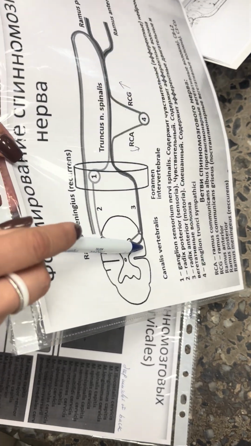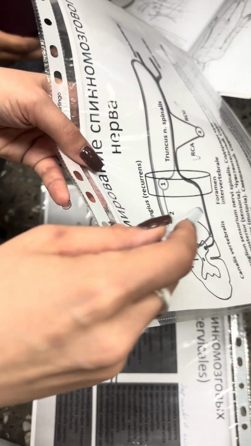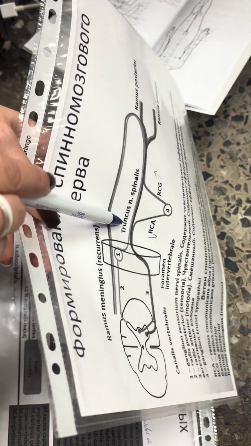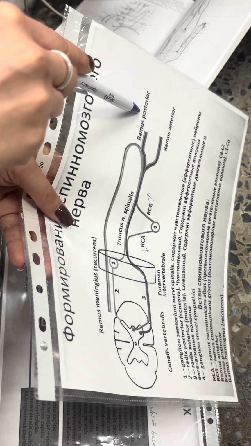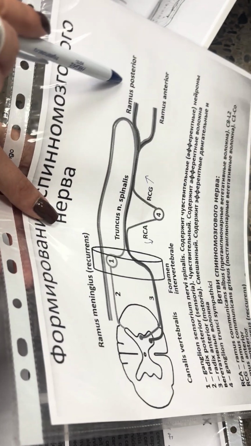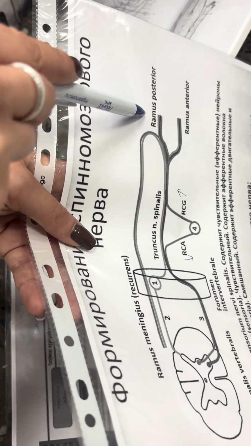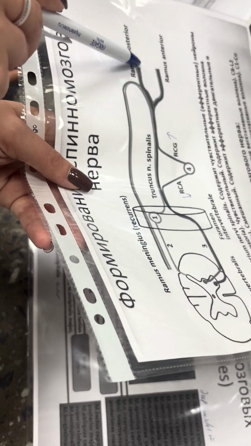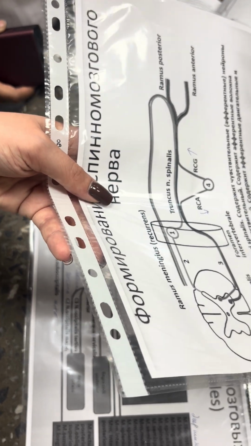Radix posterior and radix anterior pass through the foramen intervertebrale and make one truncus nervi spinalis. This trunk has two rami, ramus posterior and ramus anterior. Ramus posterior has two branches, lateral and medial. Ramus posterior innervates skin and muscle of the dorsal part of our body.